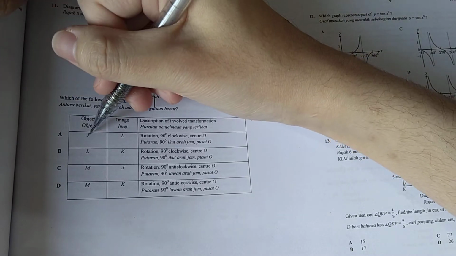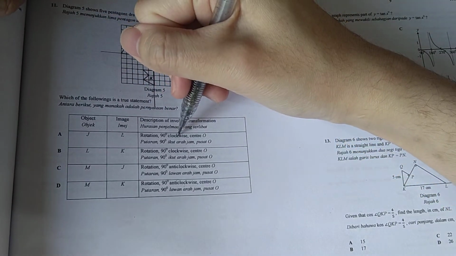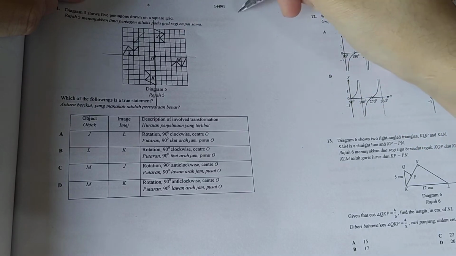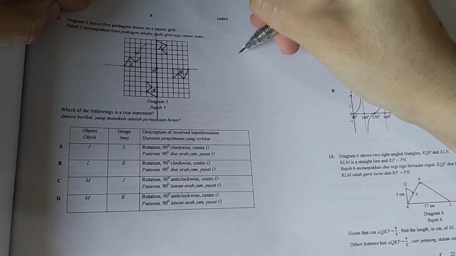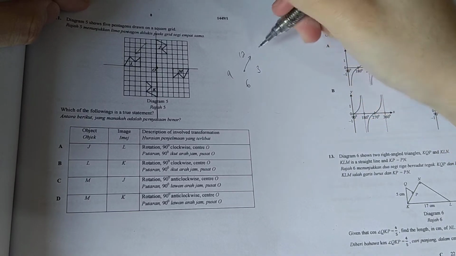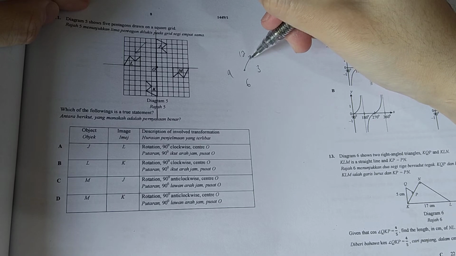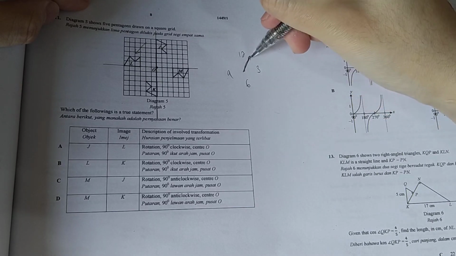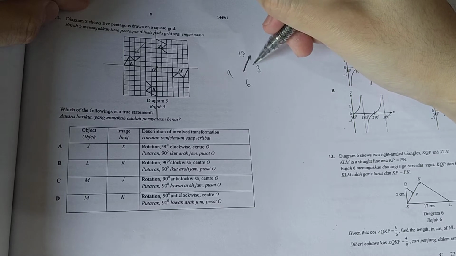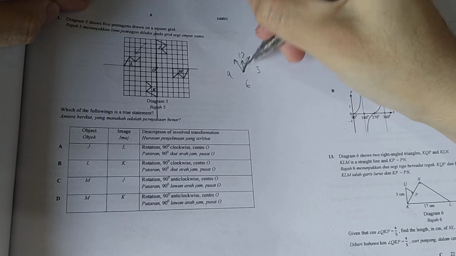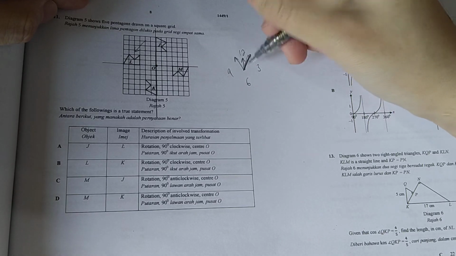So A, J to L is 90 degree clockwise. Is it correct? If you don't know which one is the clock direction, like this, 12, 3, 6. When you look at the clock, there's a pointer that is always moving, which tells you the seconds. There are three hands: one tells you how many minutes, one tells you how many hours, and another tells you how many seconds.